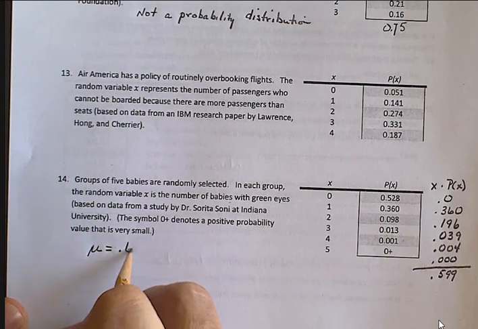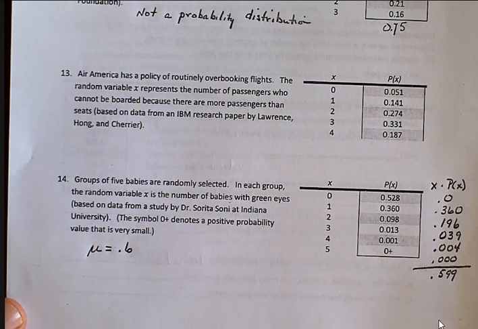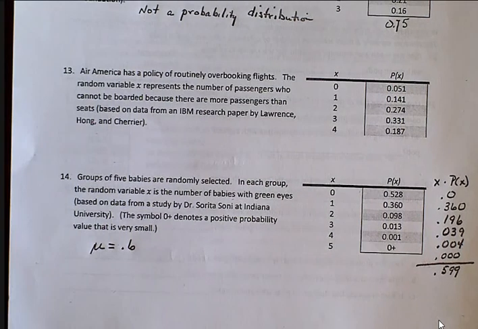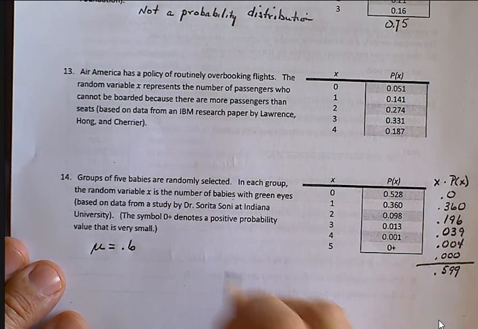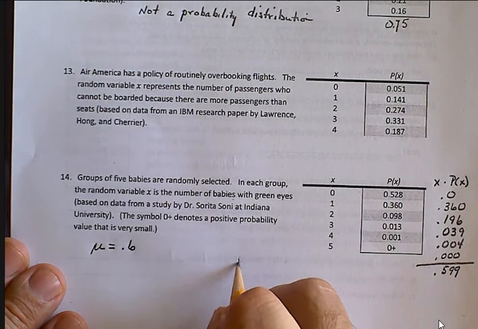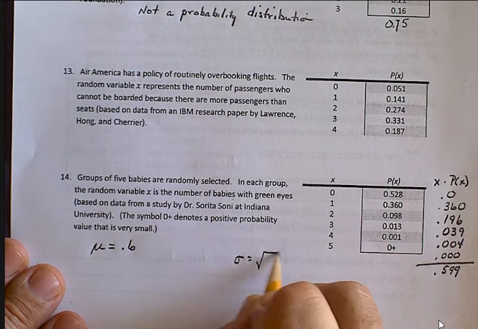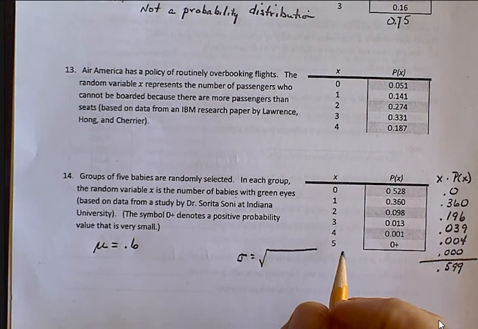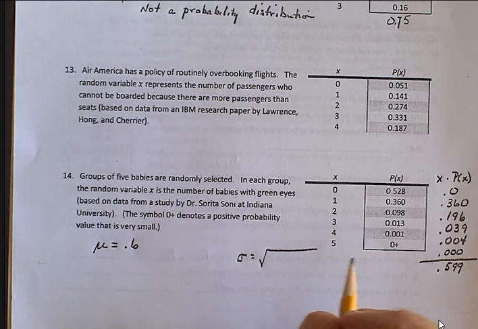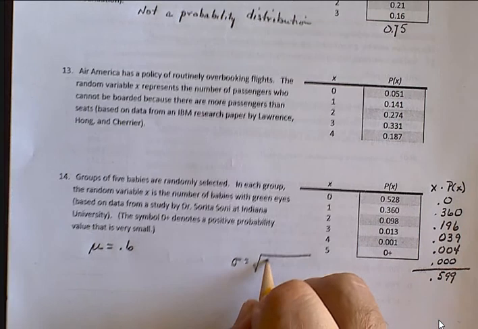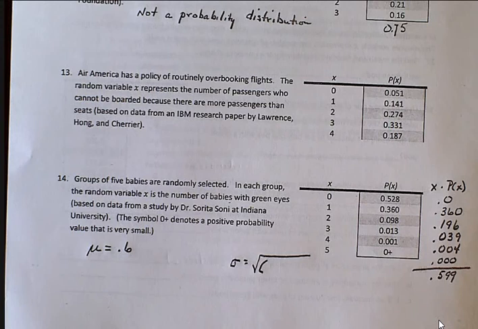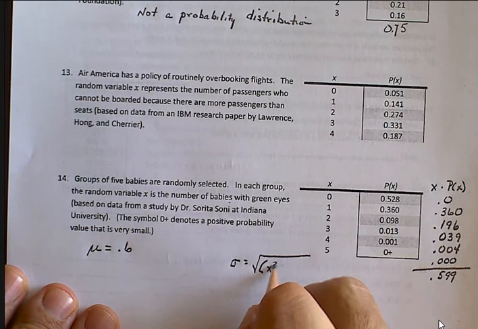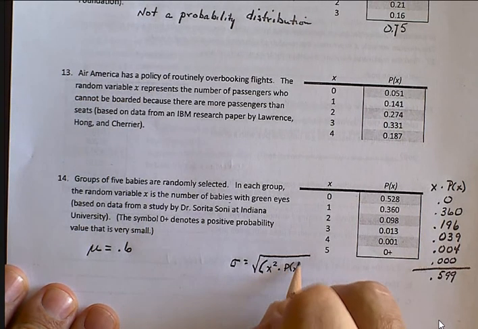Now the standard deviation is the other one I need. So we said the formula for that is the square root of, we're going to use, x squared times P of X. And then from that, we're going to subtract mu squared.